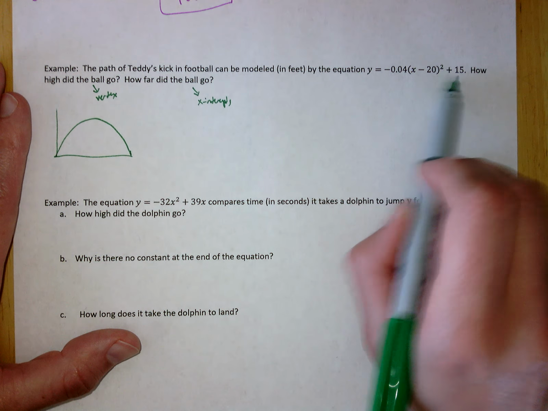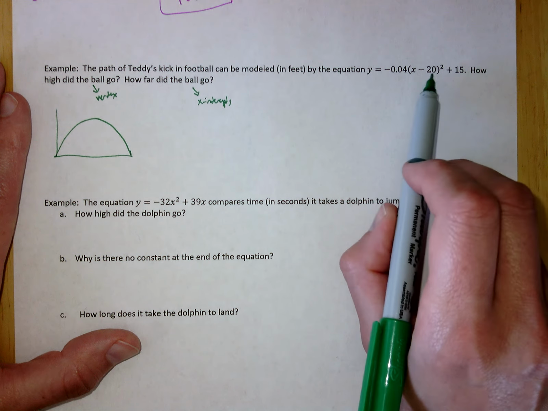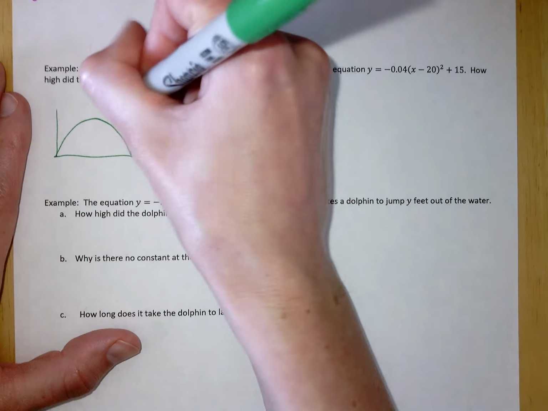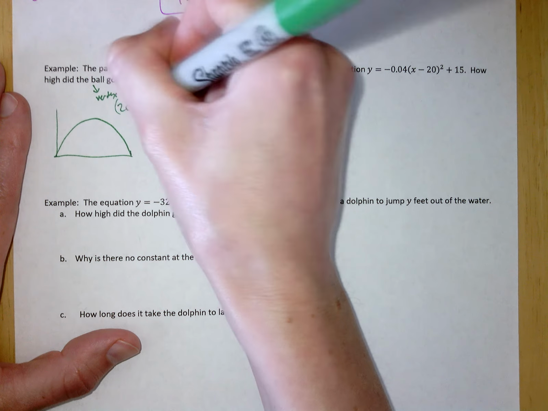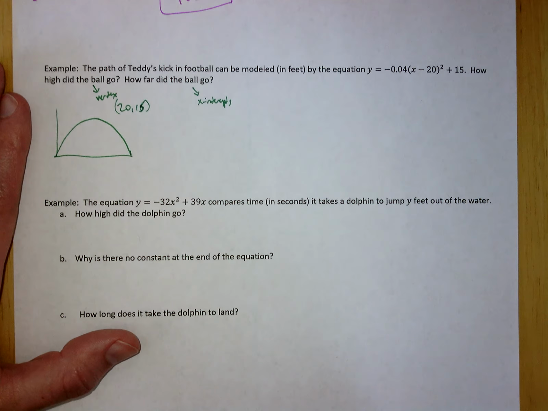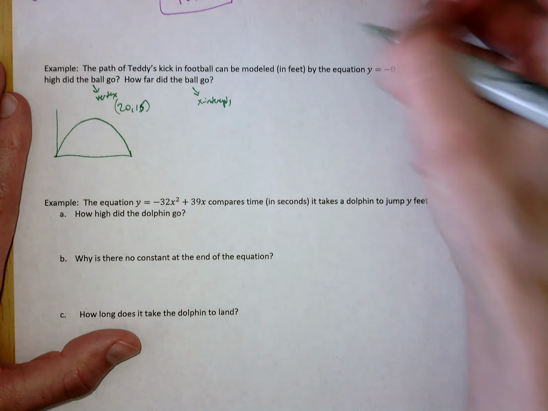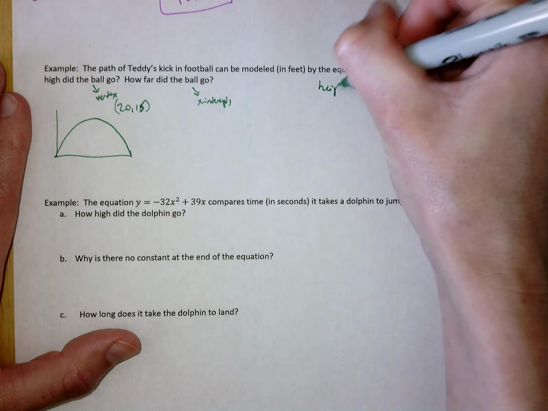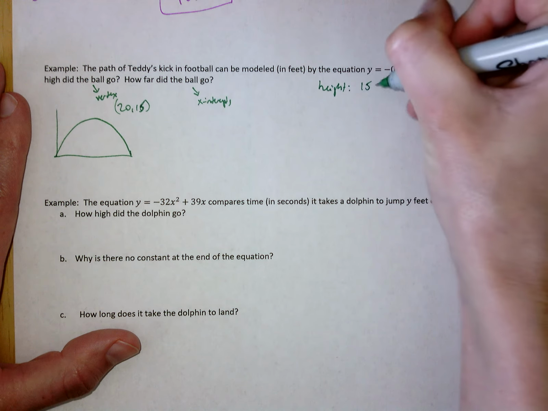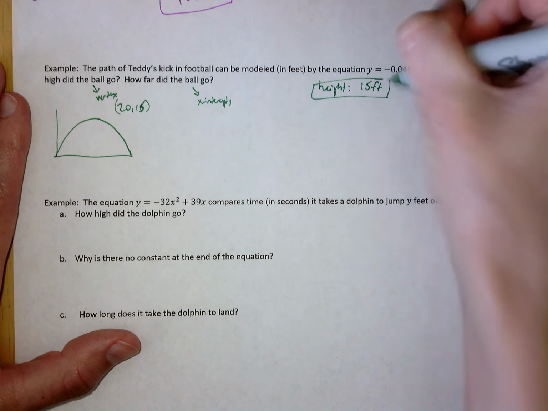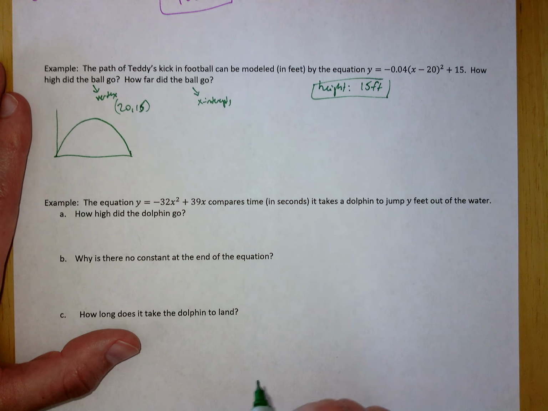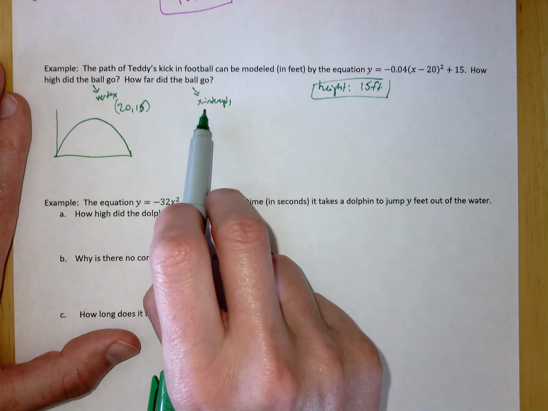I know my vertex already, right? My vertex is the point 20, 15. So my vertex is 20, 15. Okay, so we got that. So I know that my height of the ball is going to be 15 feet. All right, so that's good. All right, now how far did the ball go?